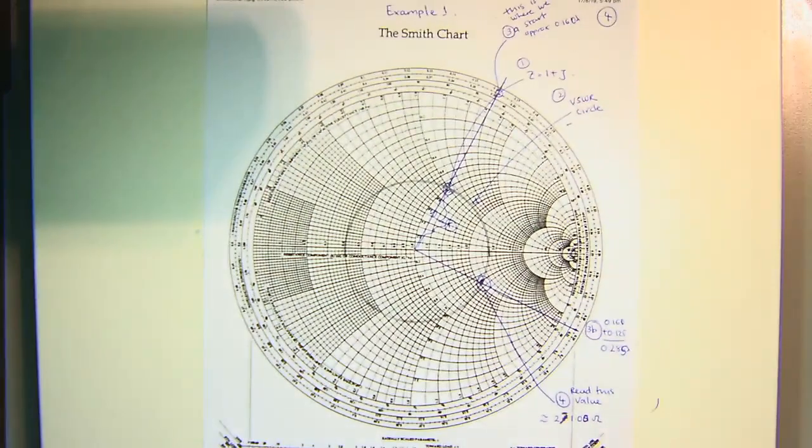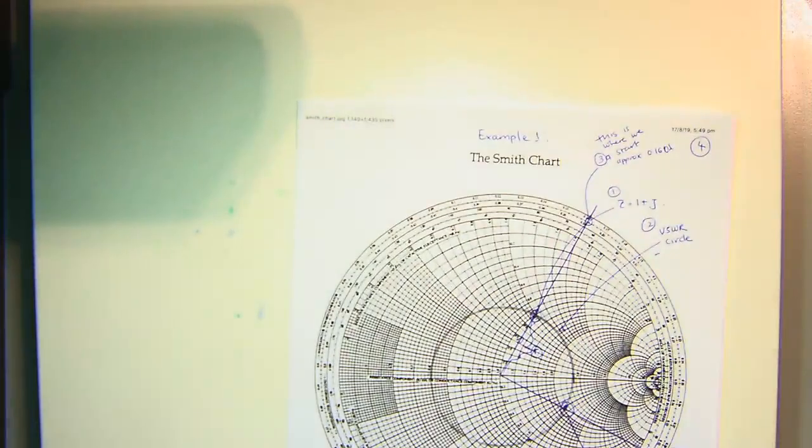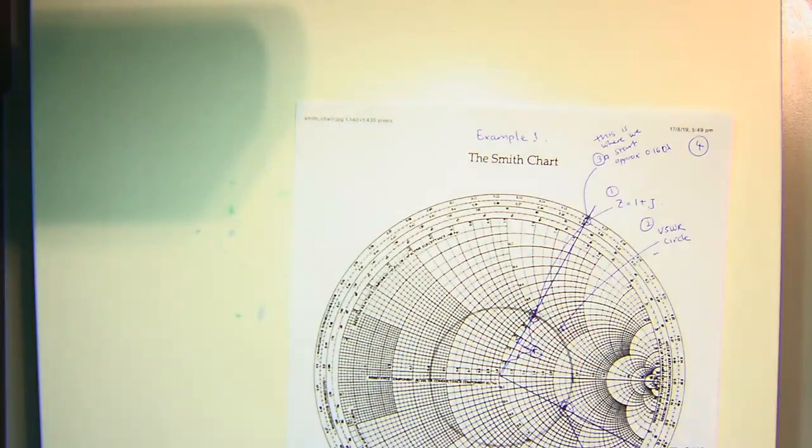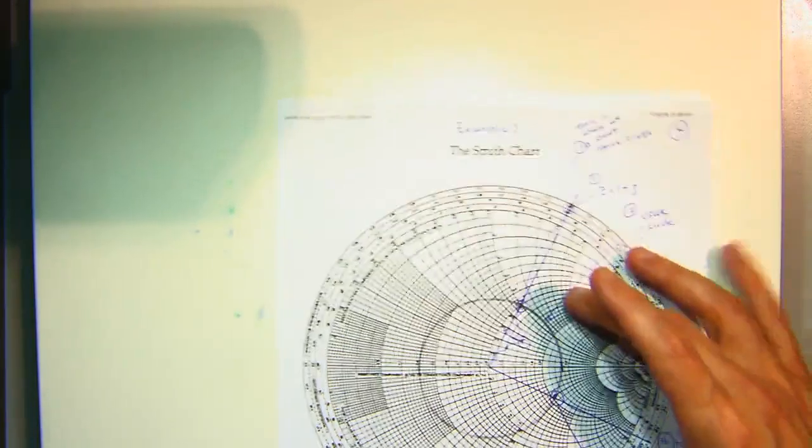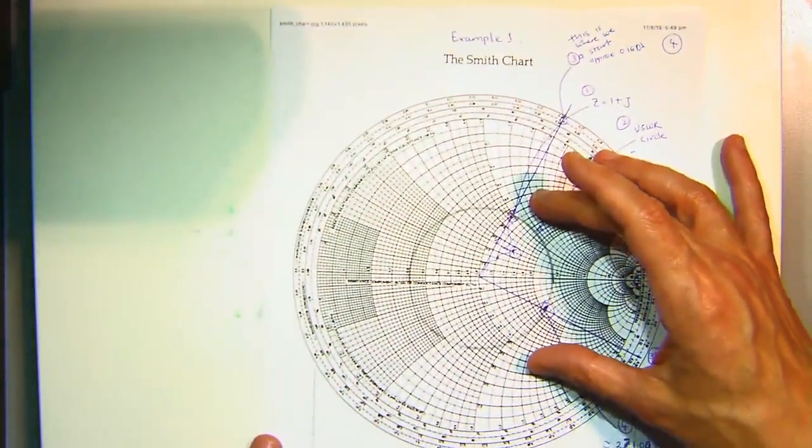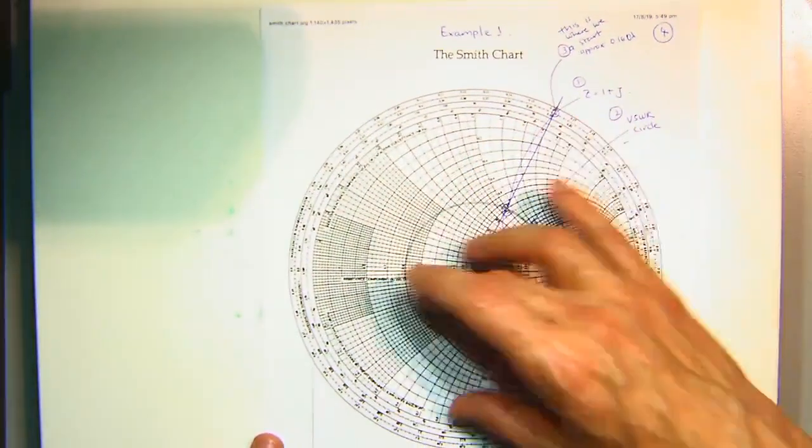And it allows you to do it in a graphical way. In addition to that, it also allows you a convenient way to plot impedances. At the moment, we're plotting impedance and we're doing nice circles, but usually when you have losses or you have active devices, the constant voltage standing wave ratio circle is not a nice circle.